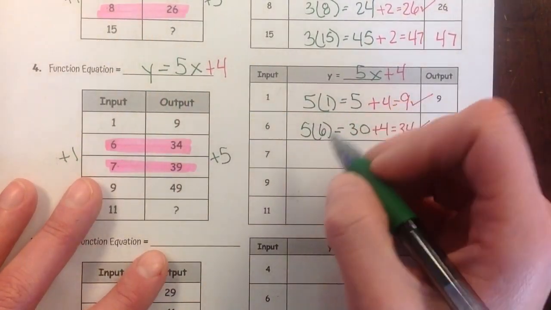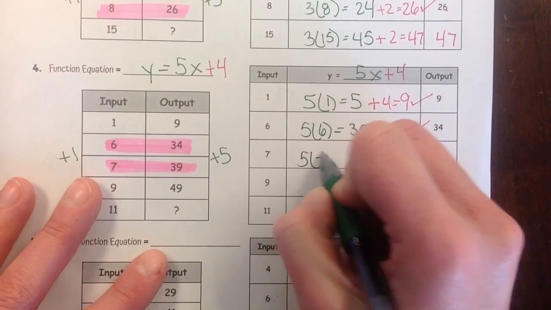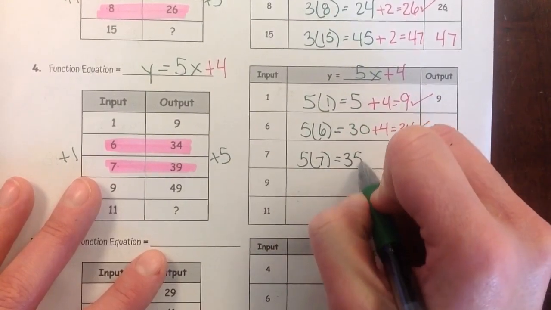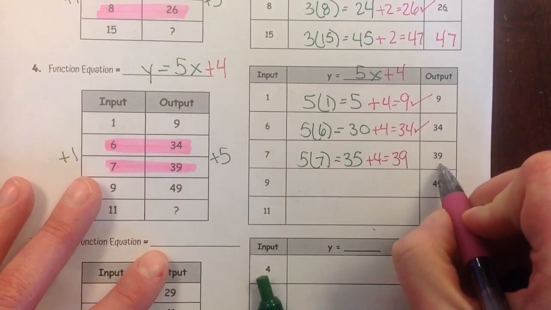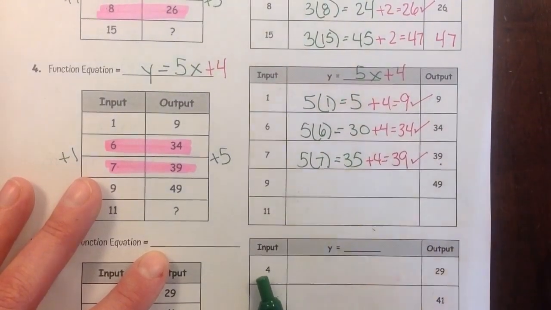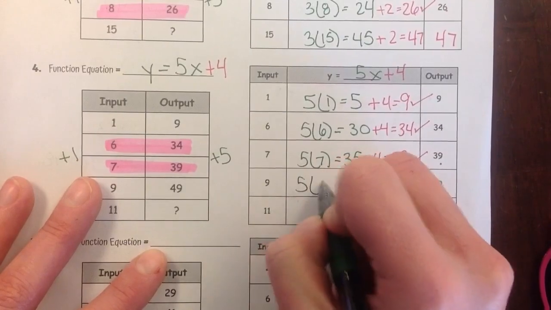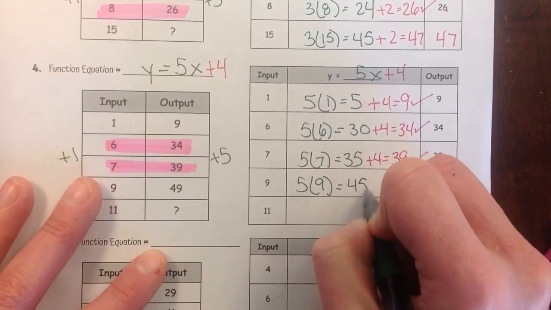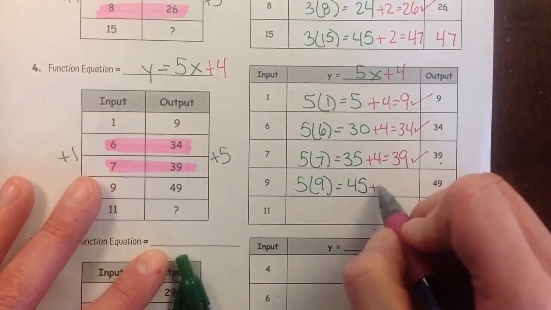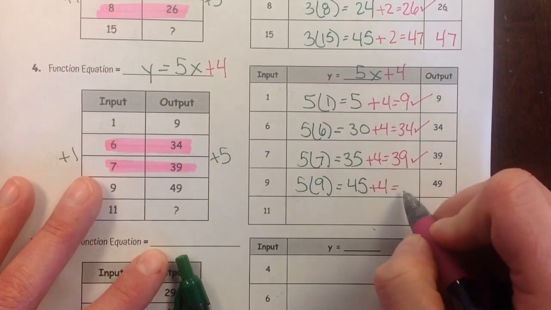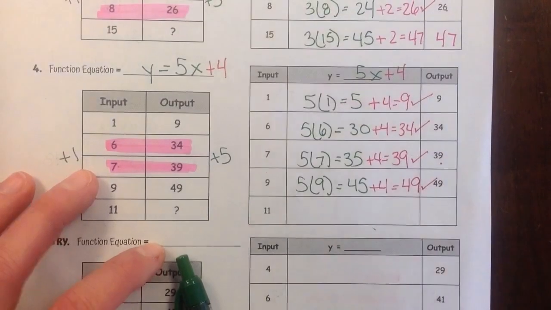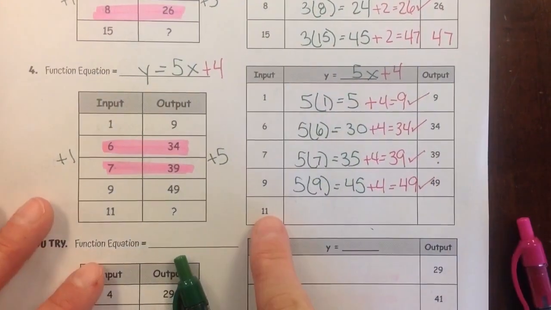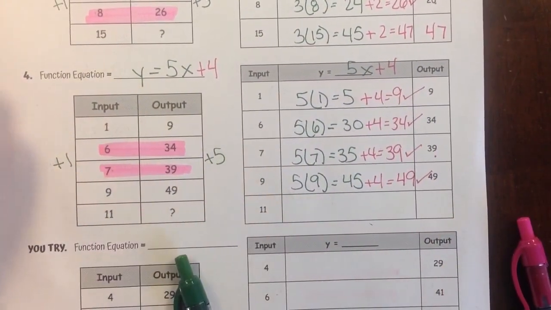I'm going to solve for the rest of it. So 5 times 7 equals 35. Plus 4 equals 39. That definitely matches, so I'm going to check it. 5 times 9 equals 45. Plus 4 equals 49. So I'm going to check it. And then I'm going to go ahead and solve for my output value.